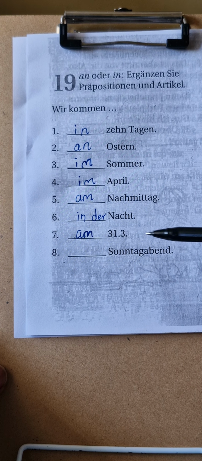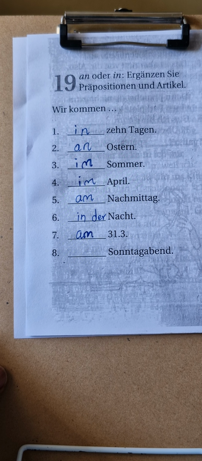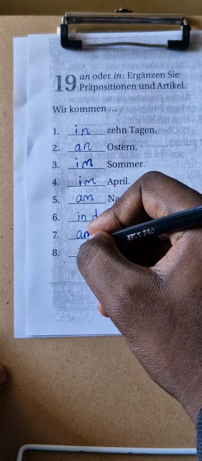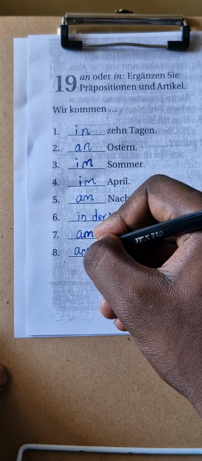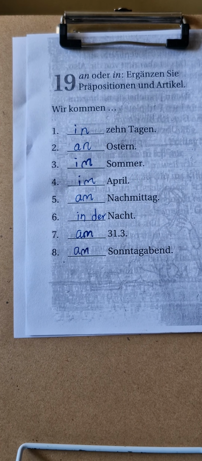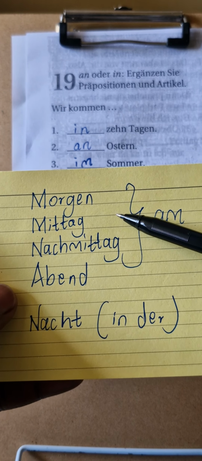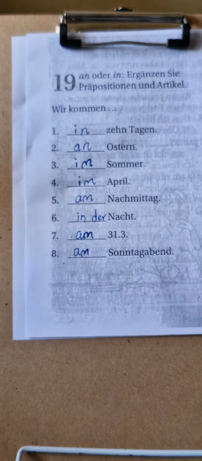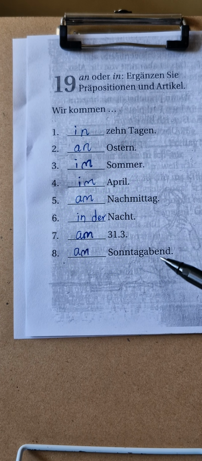For dates, you have to do the dots: 31.3. And then the other one, Sonntagabend. For this one, we'll go with am, because remember we said that for times of the day we use am. So, wir kommen am Sonntagabend.